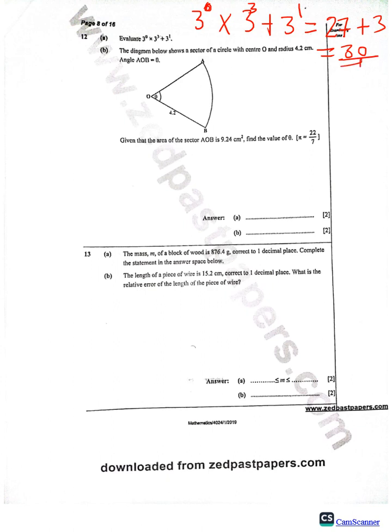Now for question 12b. We have the diagram that shows a sector of a circle with center O and a radius of 4.2 centimeters. Angle AOB is equal to theta. So the area formula: area is equal to theta over 360 times pi r squared. The area from the question is 9.24 centimeters squared.